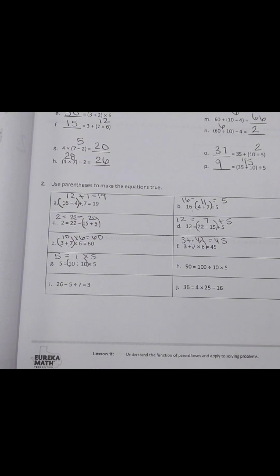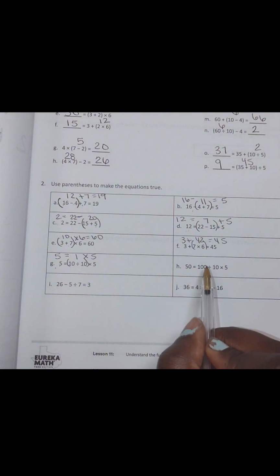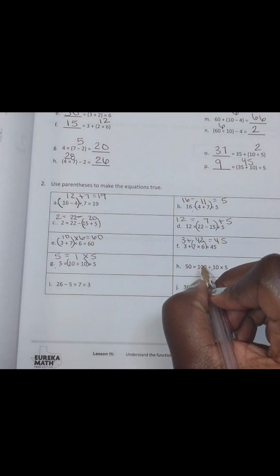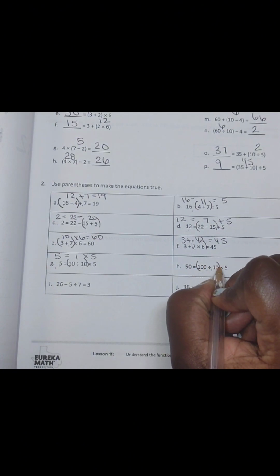Now, notice what they did here. They gave us different numbers. Look. Different numbers. We have different numbers here. So, let's see if we put the parentheses in the same place, if we're going to end up with the result that we want, the answer that we want. So 100 divided by 10 is 10, and 10 times 5 is 50. Now look at that. We put the parentheses in the same place, right?